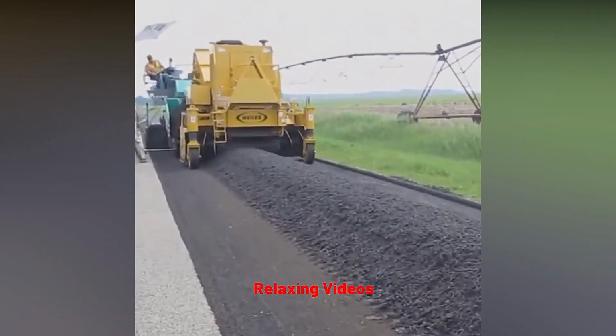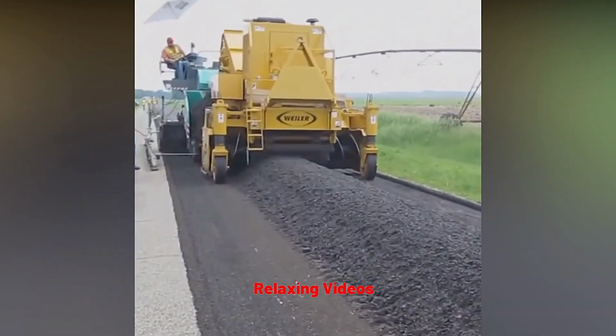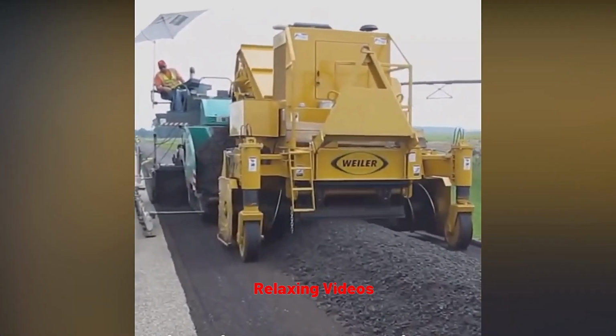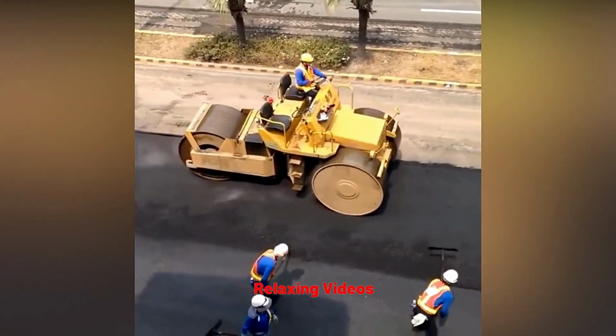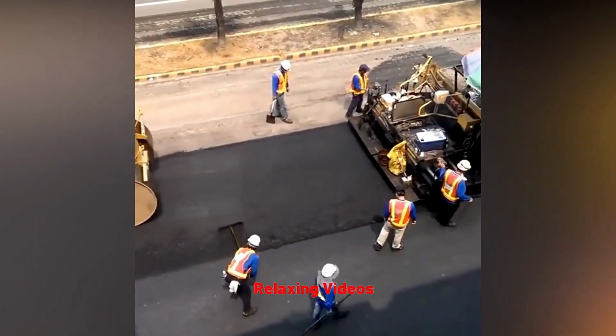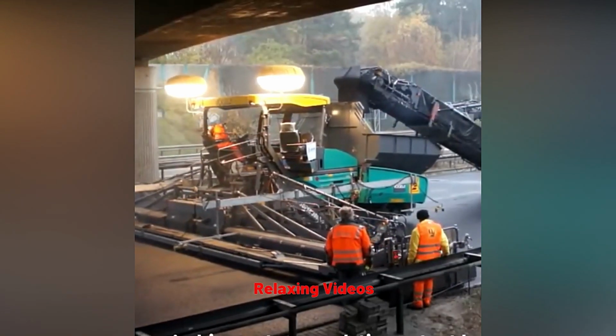An asphalt machine is a type of construction equipment that is used to lay asphalt pavement on roads, parking lots, and other surfaces. There are different types of asphalt machines available, each with its own specific purpose and capabilities.